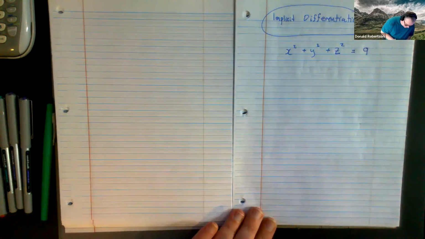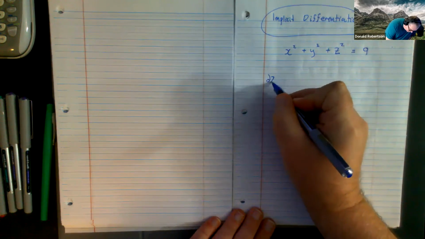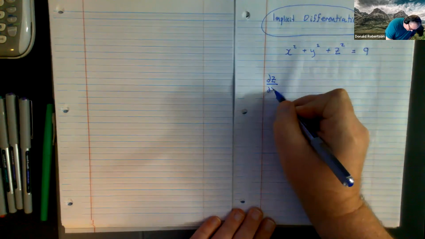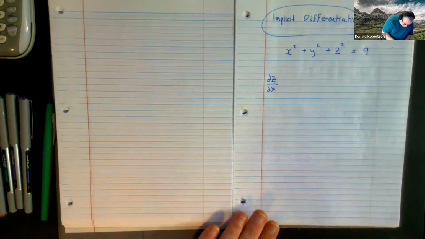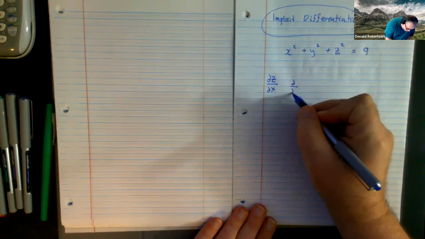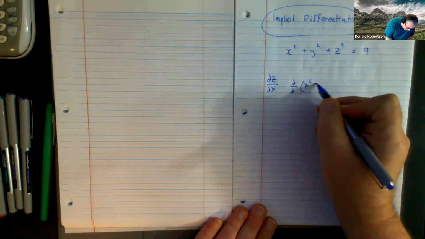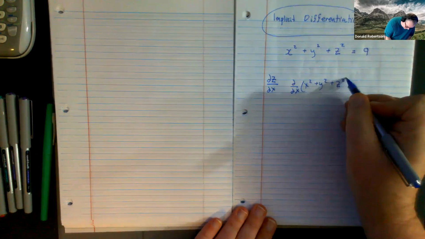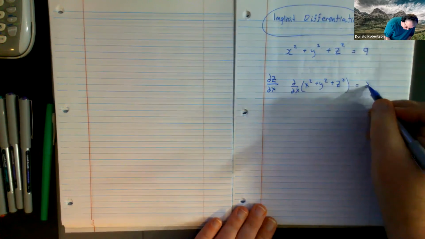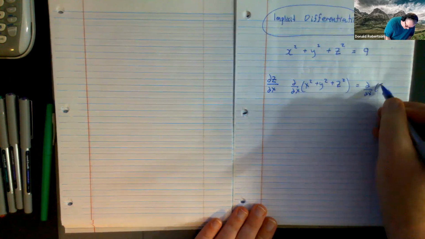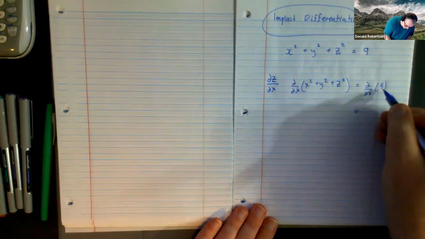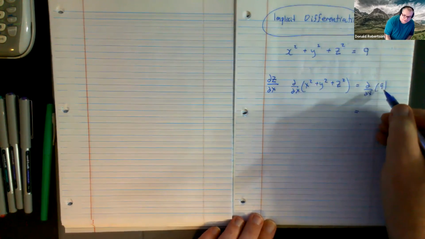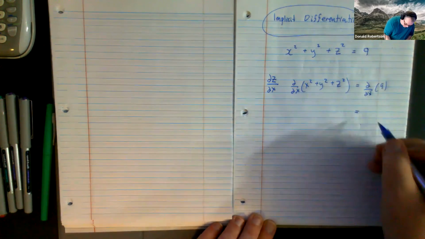So in implicit differentiation, if you're being asked to say, find this guy, for instance, what you do is you take the partial derivative with respect to x of both sides. And this is called implicit differentiation. Now, the partial derivative of any constant, like 9 on its own, isn't that 0?